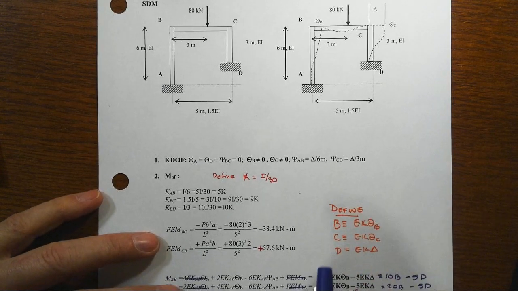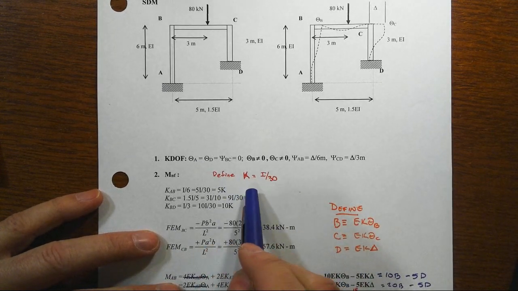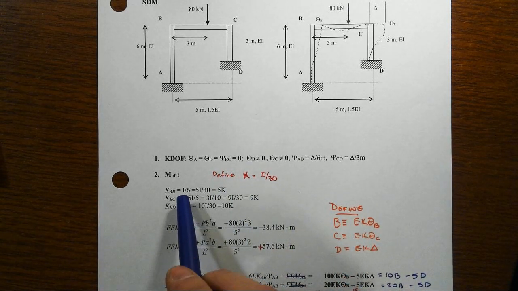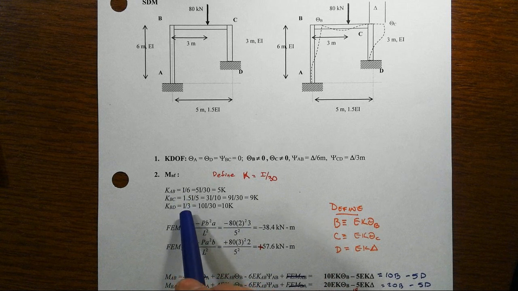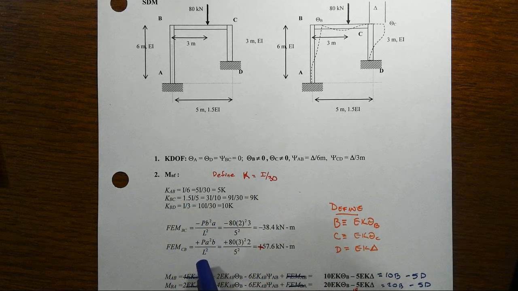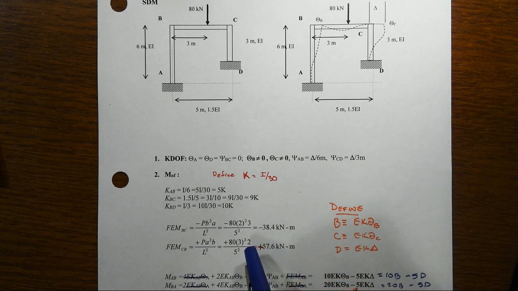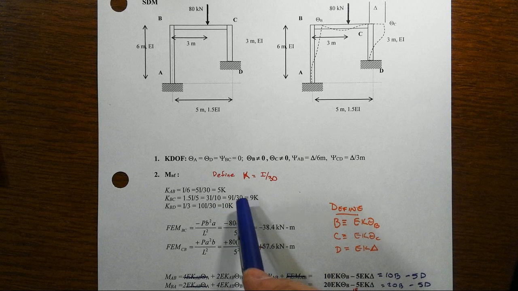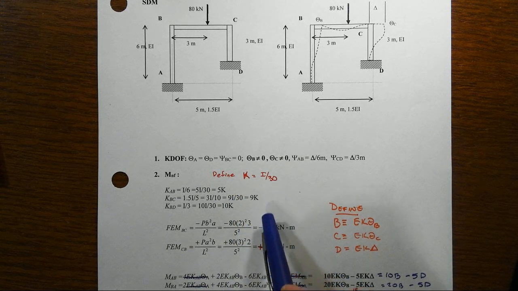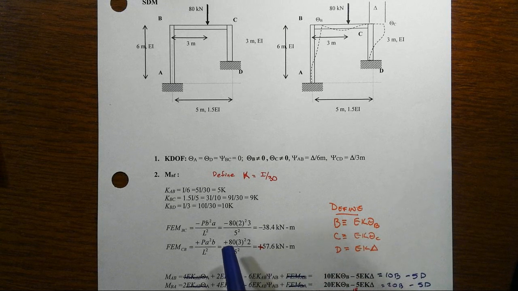Right? So we'll come along and we will establish that our symbolic value of K is I over 30. That comes from looking at the I over the L's of each of the members, finding a common denominator that goes along with everything. And I choose this only because I like to have integer values when I'm writing all this up by hand. It really makes no difference what you choose to use. It's just whatever is easiest as you go along.